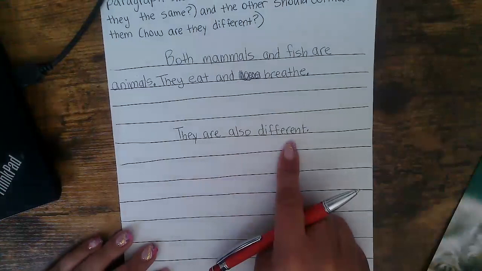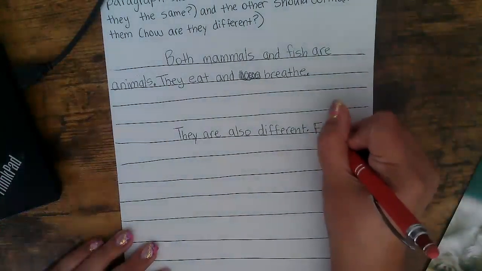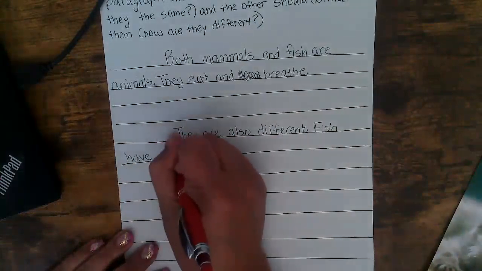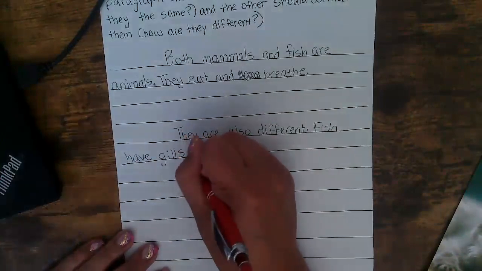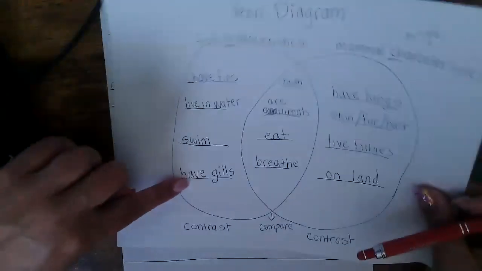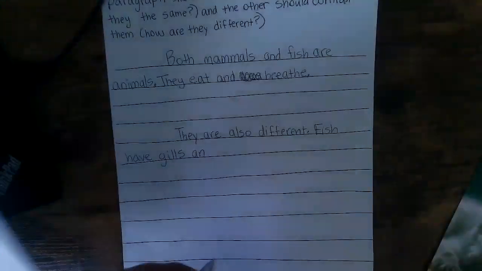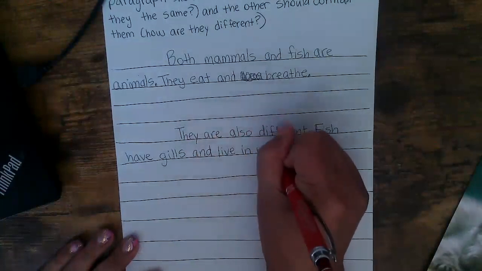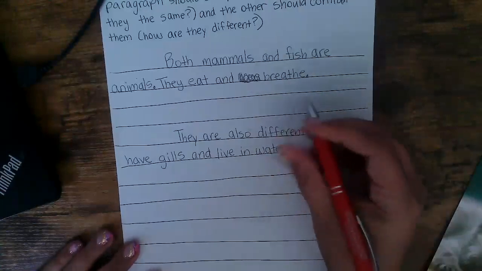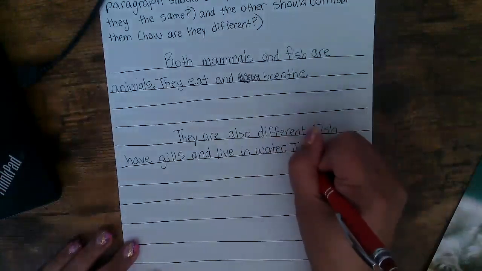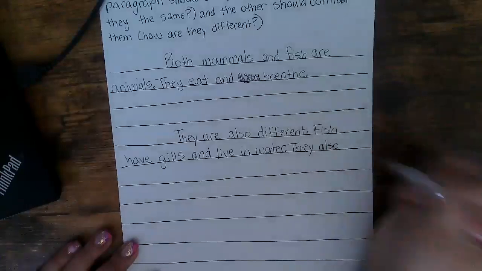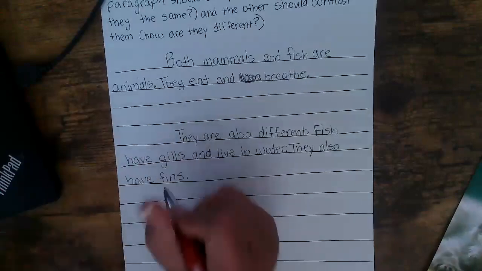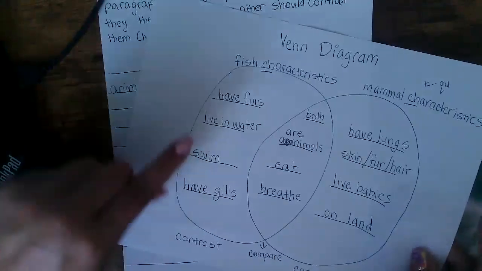They are also different. I'm going to write fish have gills, and I'm going to use for my first sentence, fish have gills and live in water. I'm going to also put they also have fins. I'm not going to use the swim part. I'm just going to skip that. I'm just going to use these 3.